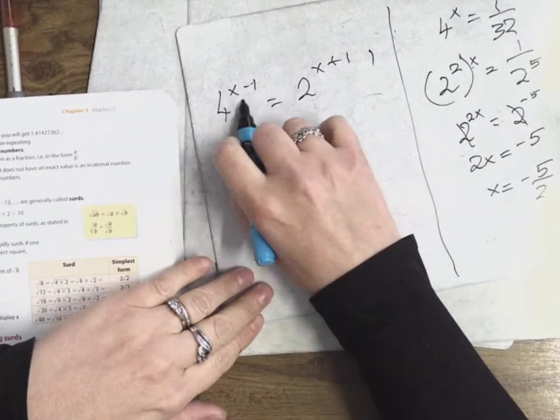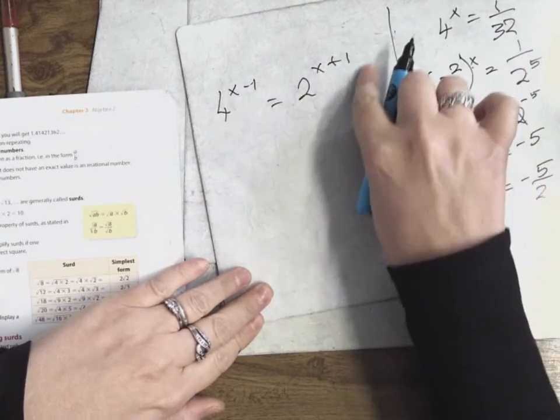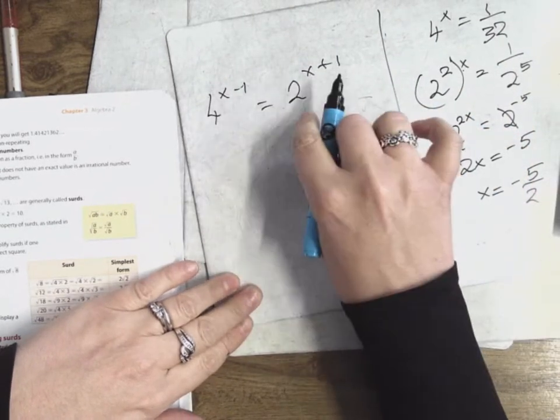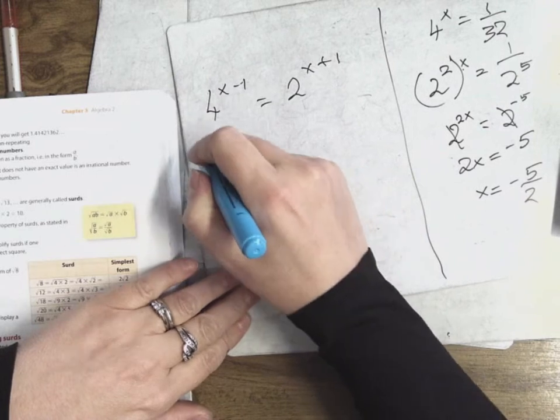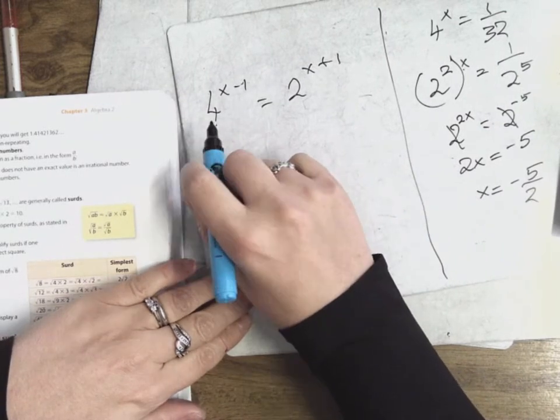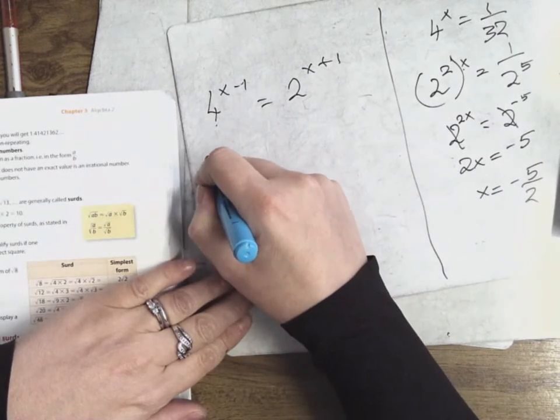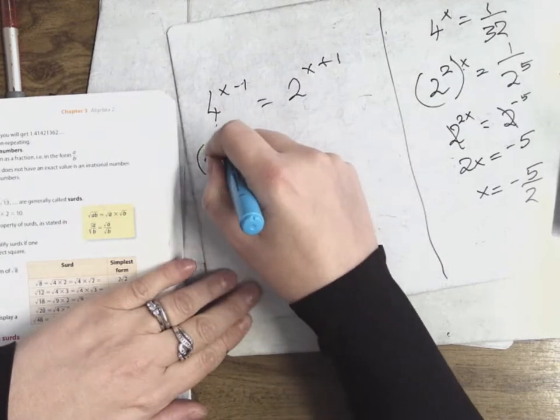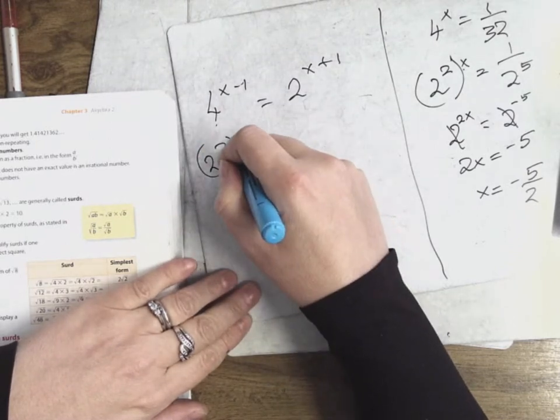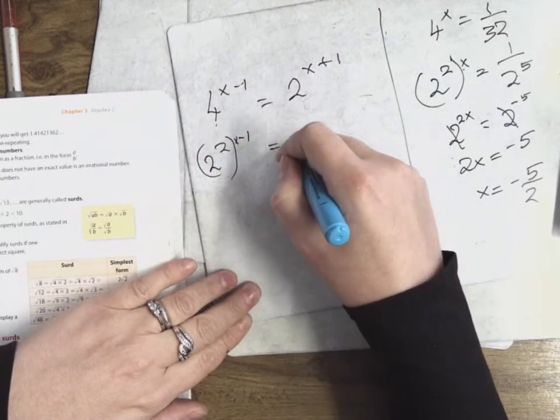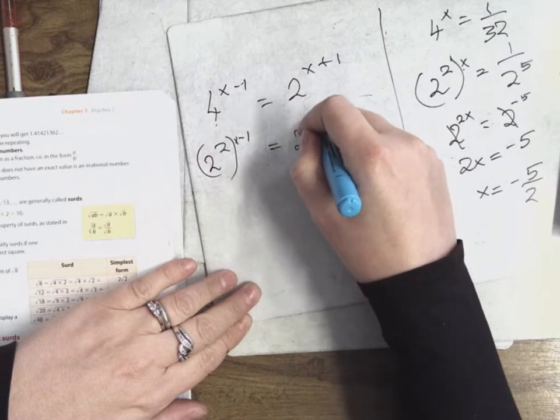So this is 4 to the power of, this is 2 to the power of, okay? So you change both of them so they're what? 2 to the power of. So what will I make 4? 2 to the power of what? 2, and that's all to the power of what? X minus 1. Right? Equals 2 to the power of x plus 1.